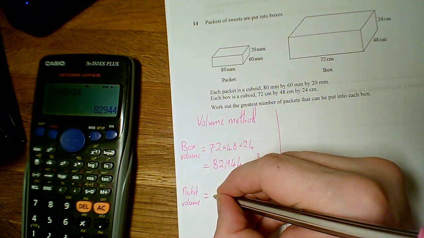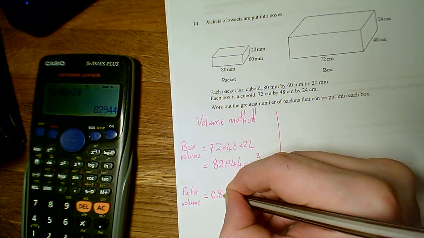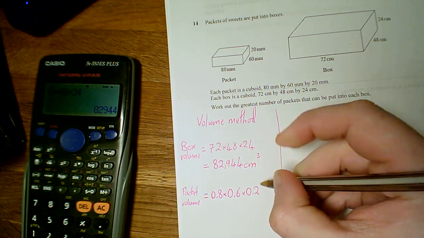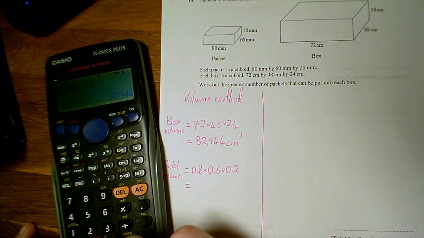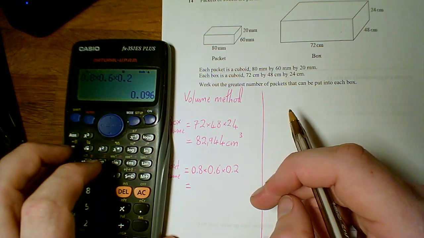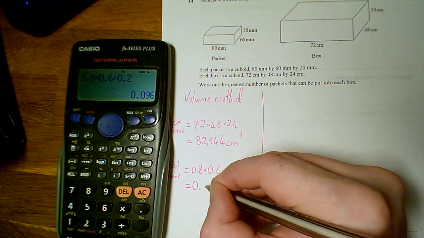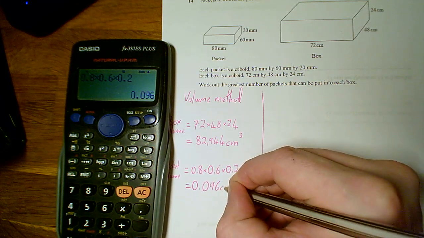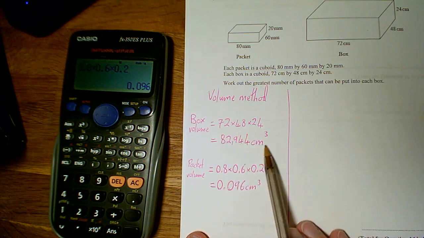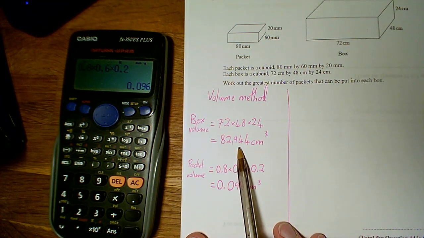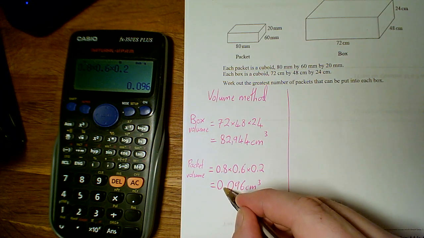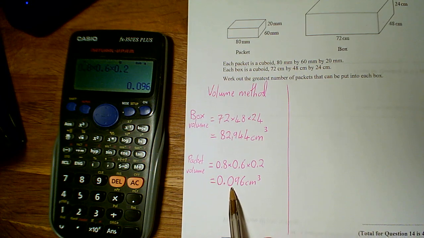80 millimeters is 0.8 of a centimeter. So I'm doing 0.8 times 0.6 times 0.2, which gets me 0.096 centimeters cubed. That's not very big. So this has got huge, loads of them, 82,000 centimeters cubed. And this is far less than a centimeter, less than a tenth of a centimeter cubed.